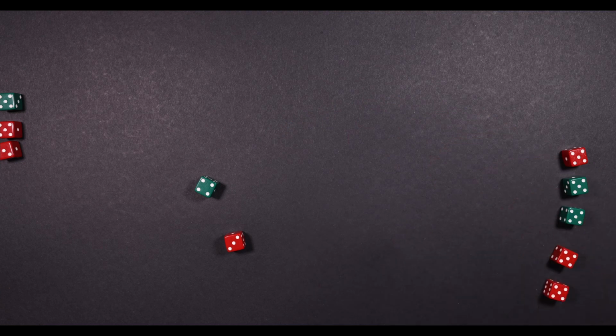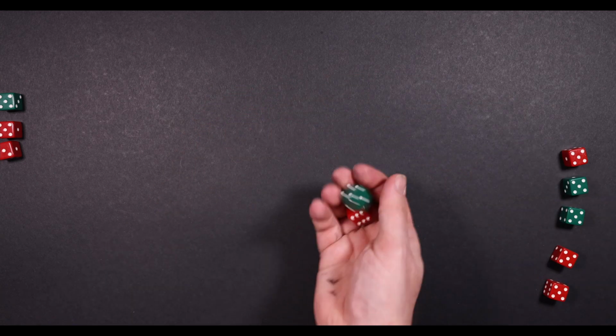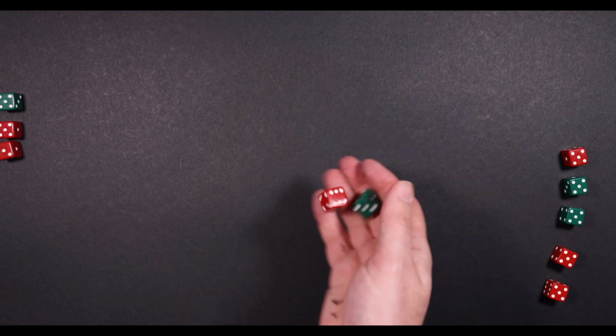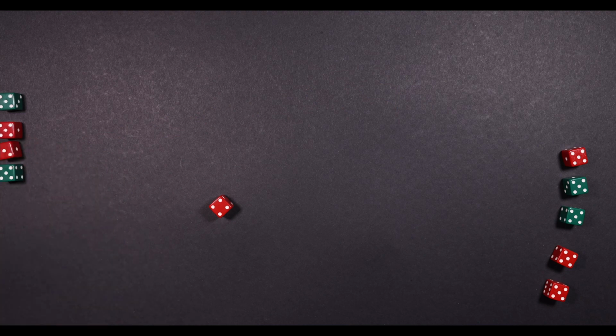Okay, who has more dice? Who has more number 5s, Mr. Barr or Mr. Trumper? Mr. Barr has more and Mr. Trumper has fewer. Time for me to catch up. I'm catching up. I've got 4. Mr. Barr has 5. How many more dice does Mr. Barr have than Mr. Trumper? Mr. Barr has 1 more dice than Mr. Trumper.